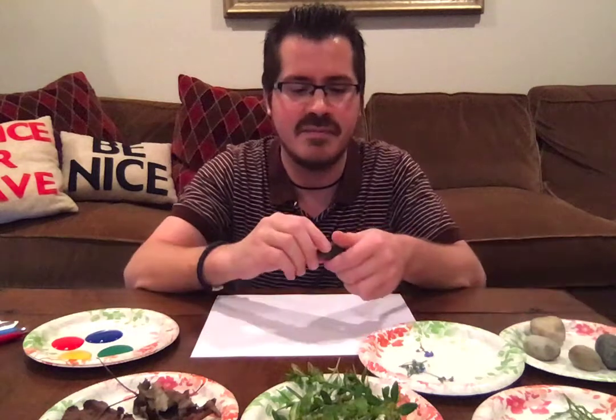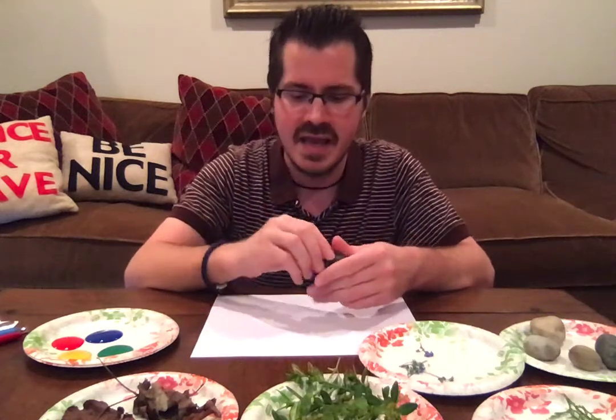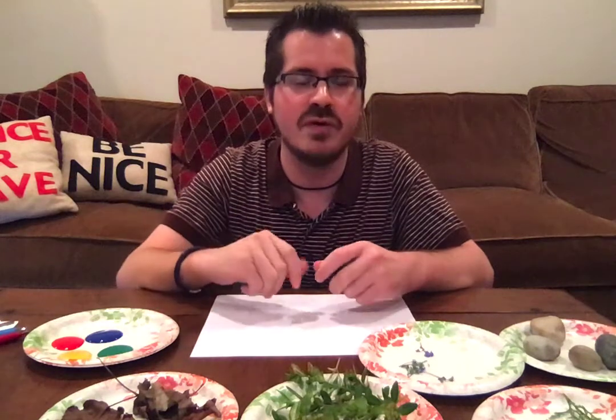Some might be easier, like the leaves or the flowers, for example, and some might be more difficult, like the rocks. And we can also take these different items and just make different marks and see, well, do any of them look different? And we can also make predictions and experiment with them. And that's another area of core that we're going to be doing some experimenting and predicting.